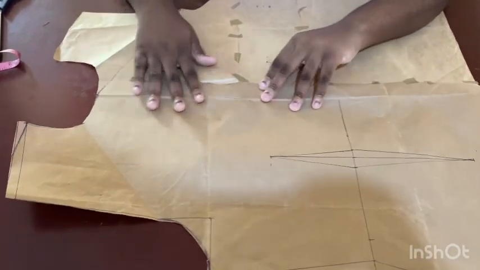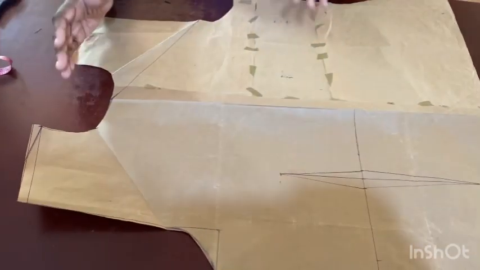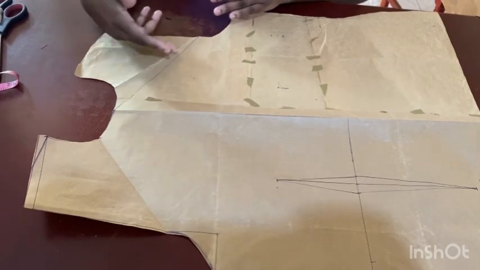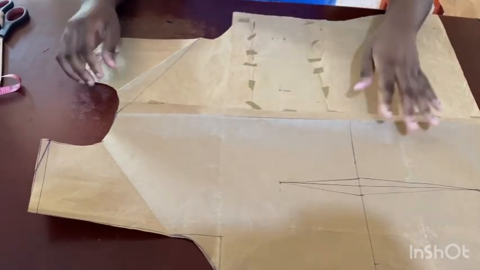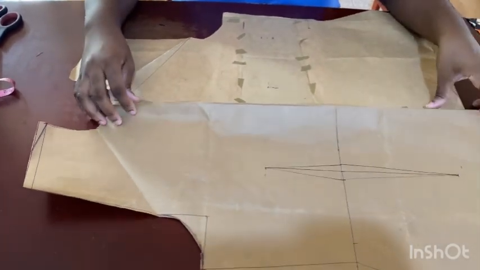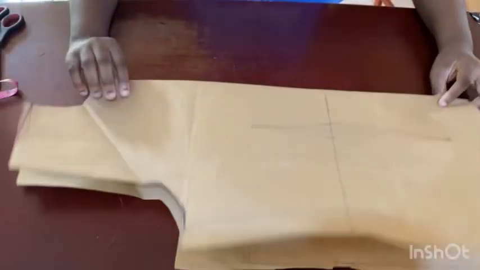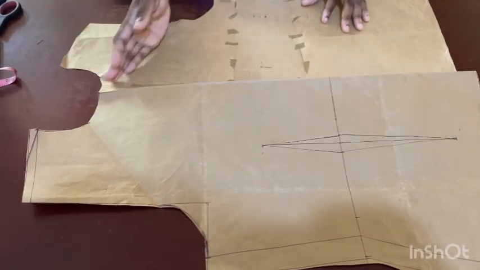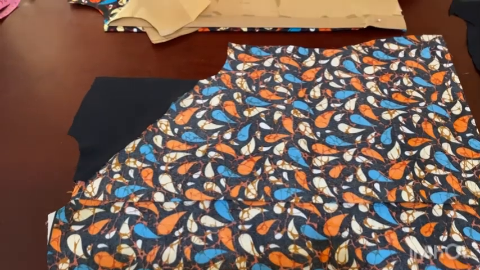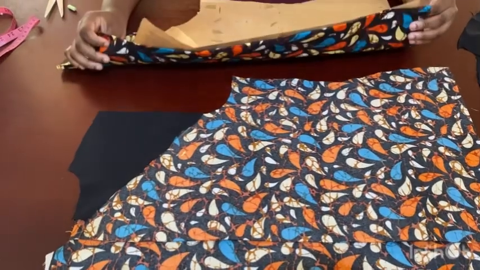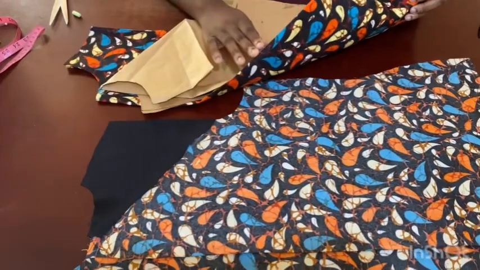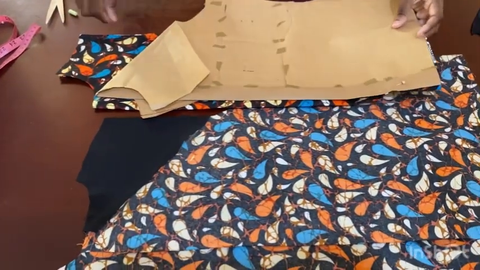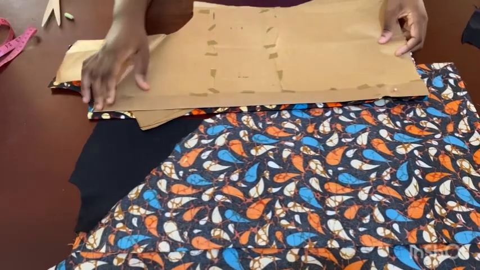Even if you cut it on a fold, you still have to open it to remove half of it, right? So let's say you decide to cut this front panel on a fold like this. After you're done, you're going to separate it, open it up like this, so that you can cut off this part here. So guys, this is what I did. I first traced out my front panel on a fold, right? Everything is the same. If I fold it back, everything remains the same.